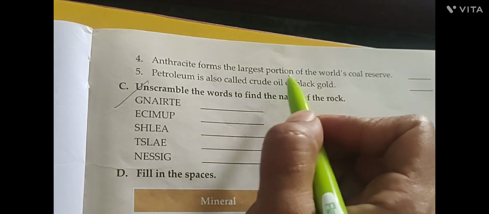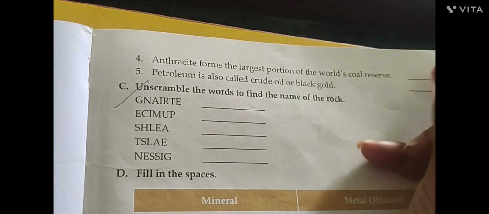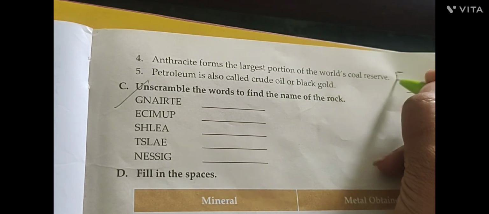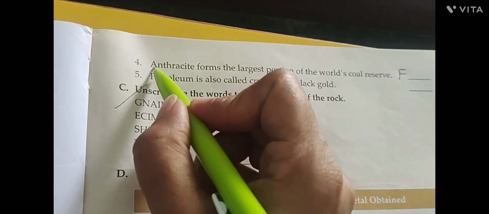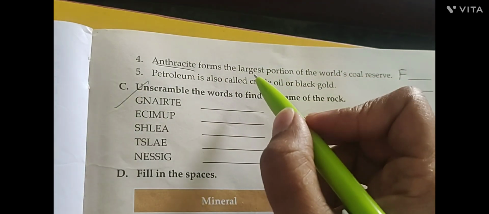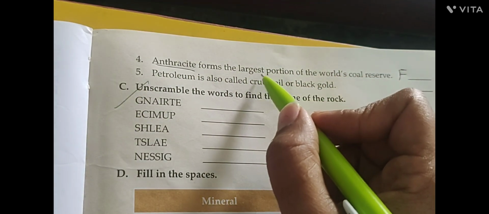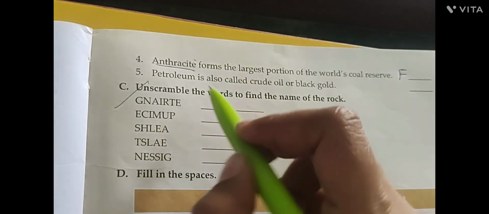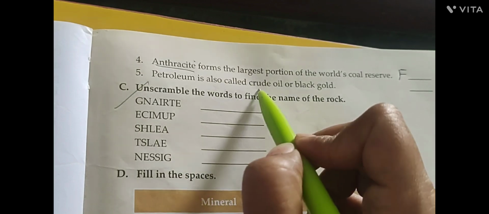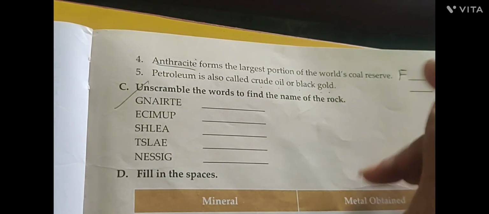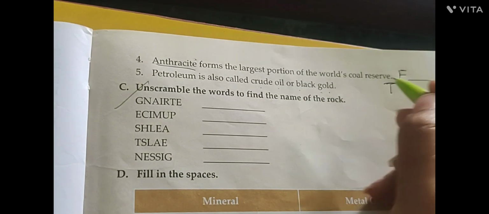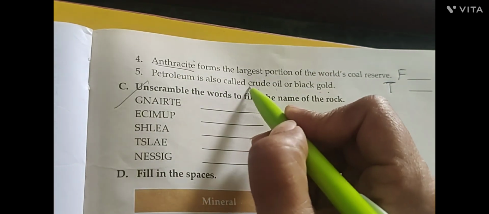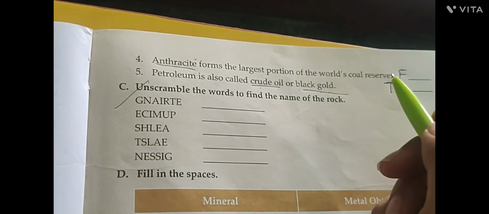Anthracite forms the largest portion of world coal reserve. So this statement is false because this is not anthracite. This is lignite. Lignite is the largest portion of the world coal reserve. So this is false. Petroleum is also called the crude oil or black gold. So this is true. Petroleum is also known as crude oil and black gold.